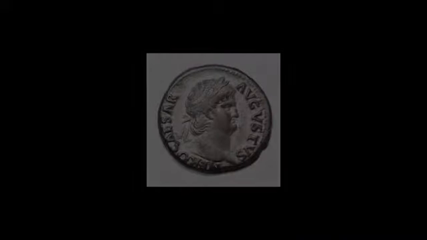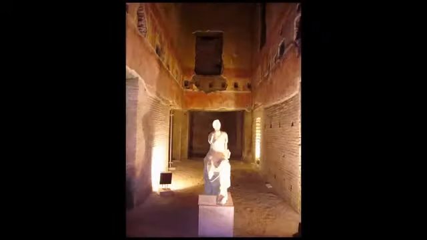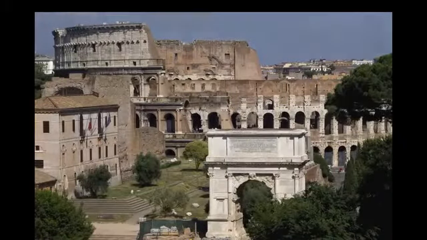After the suicide of Nero, a very unpopular emperor. One of the reasons he was so unpopular was that after the Great Fire of 64 AD, in which a lot of the city was destroyed, he took over 100 acres in the heart of the city and converted it from private property to his own personal use as a palace, the Golden House of Nero. And the Colosseum was actually a lake in that palace.